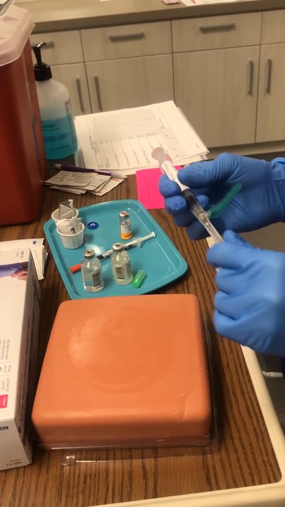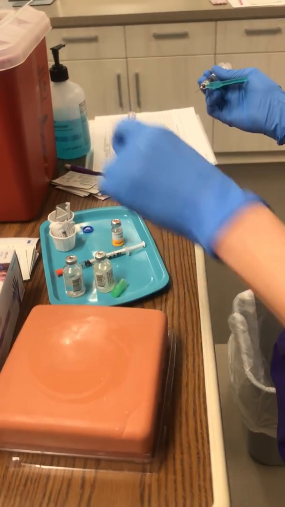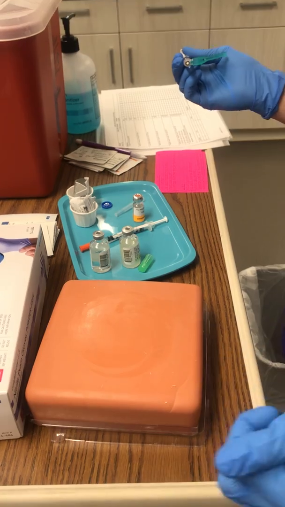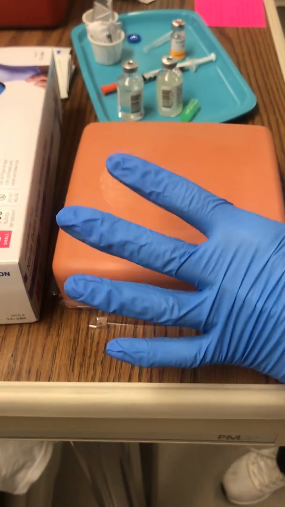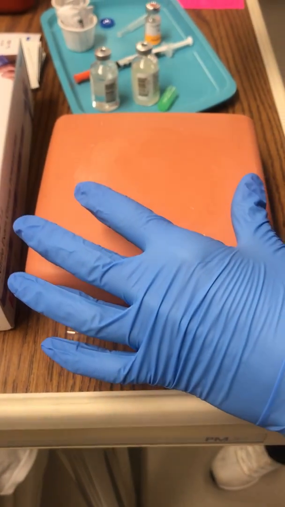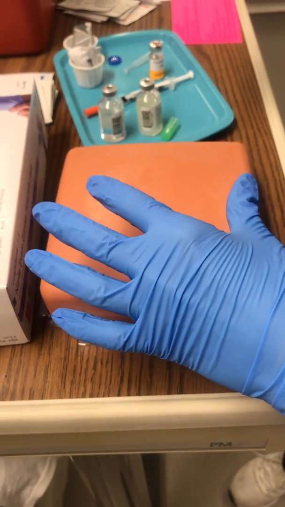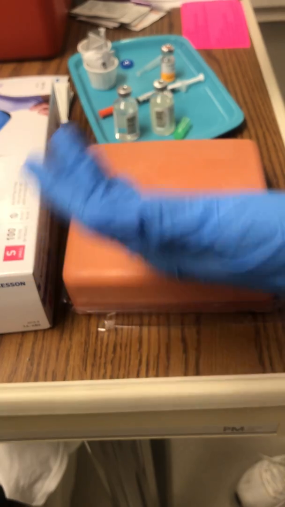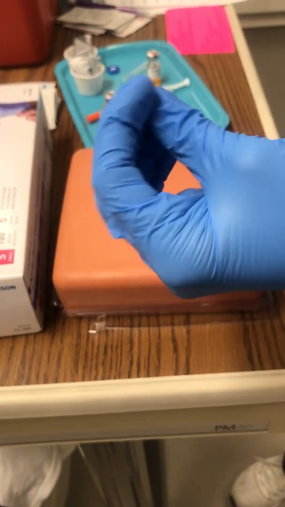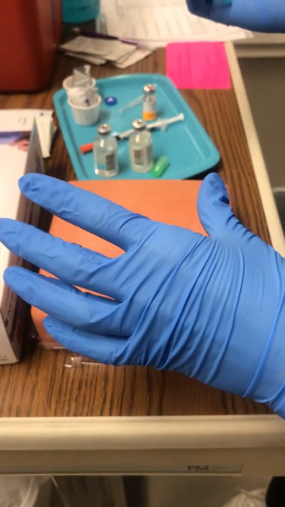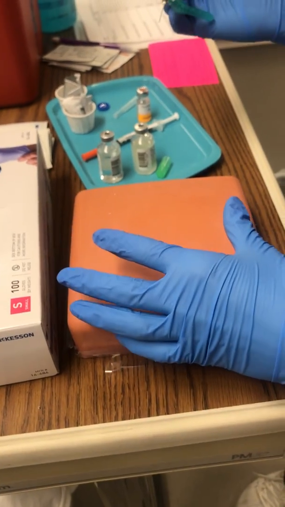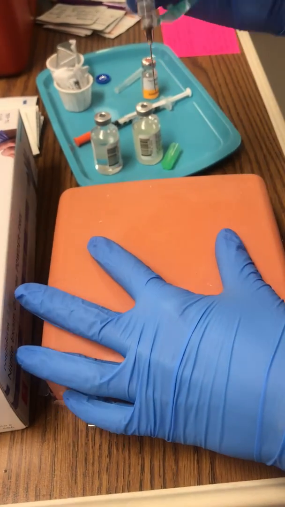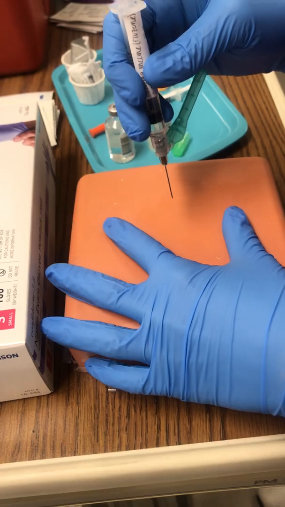I'm going to pull this cap straight off. Set it there. And then, let's see, wait for it to dry here for a second. So I felt the site for palpation, any bruising, swelling, anything abnormal, everything looks good. So I'm going to inject straight in. You might feel a little pinch here, okay?